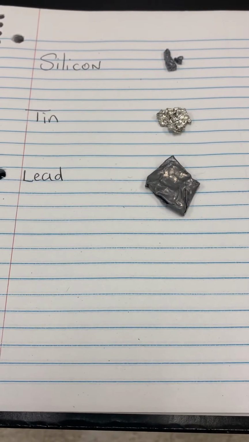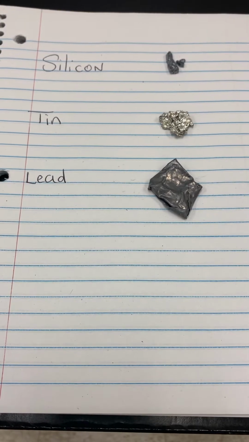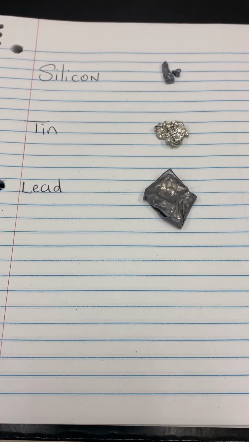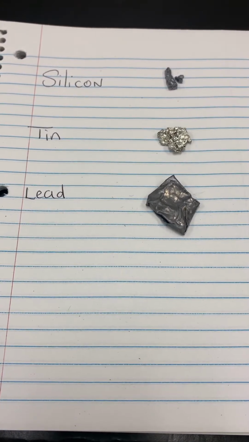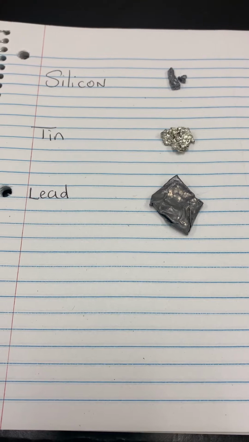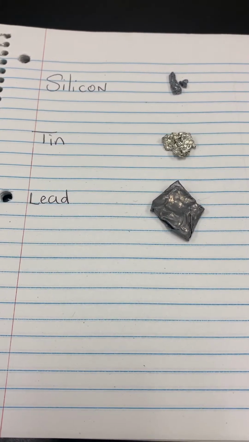Today we're going to calculate the density of silicon, tin, and lead. Density is equal to mass over volume, so in order to calculate density, we need the mass of each substance and the volume. To get the mass of the substances, we will place them on an electronic balance. To get the volume, we will use water displacement.